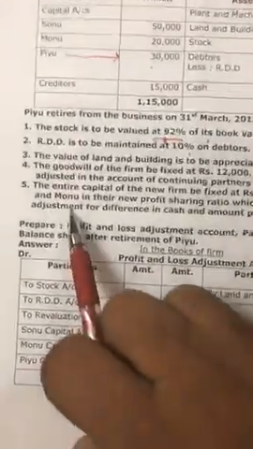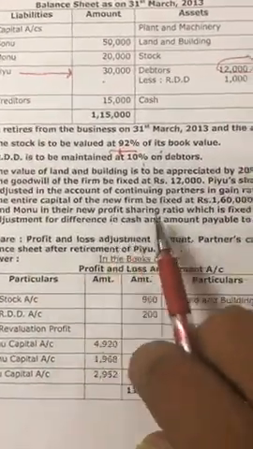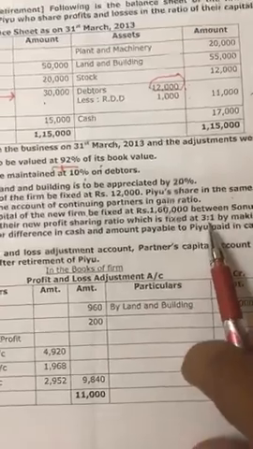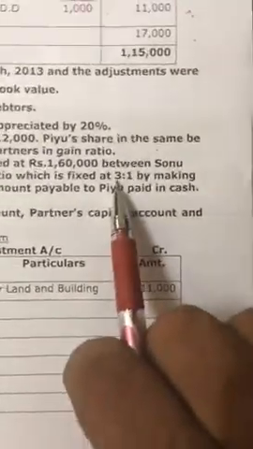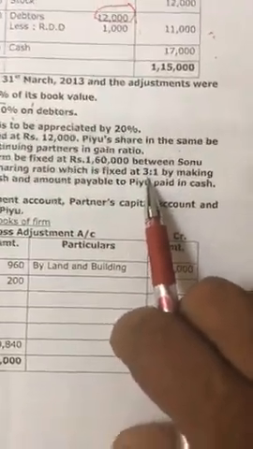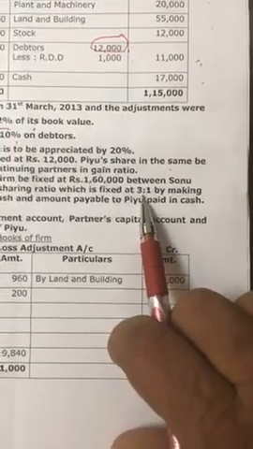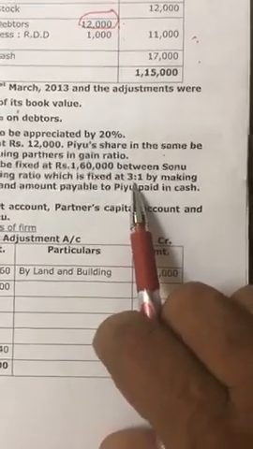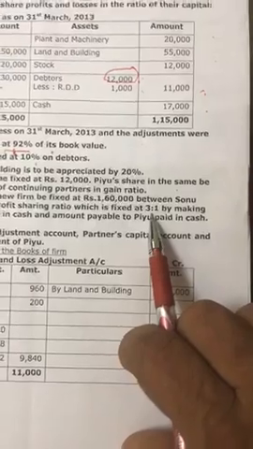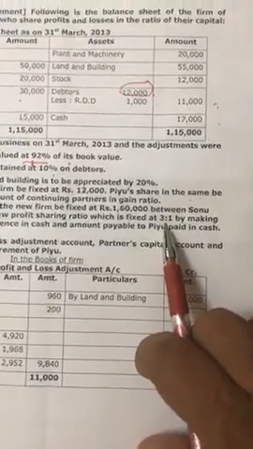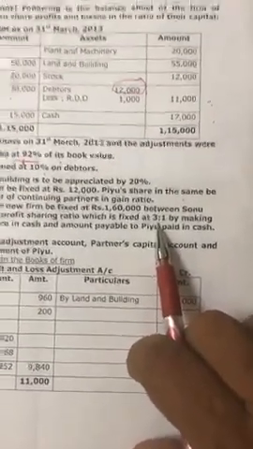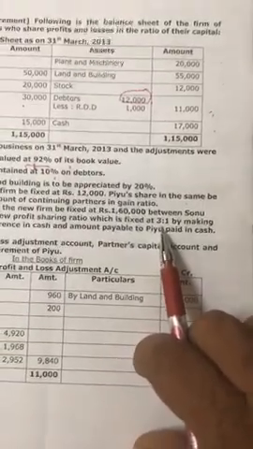Next adjustment, next information. Between Sonu and Monu, in their new profit sharing ratio, fixed at 3:1. Remember, the ratio of new partners, continuing partners, is given. So in this case, you will have to find out the gain ratio.